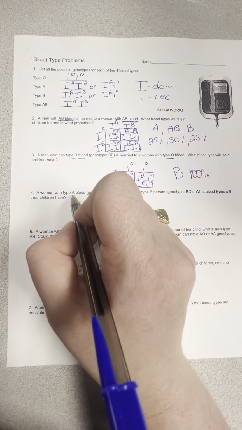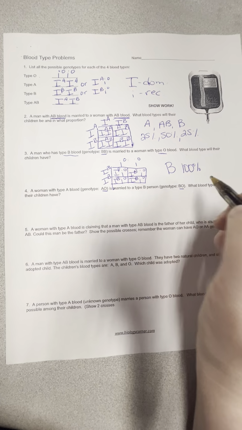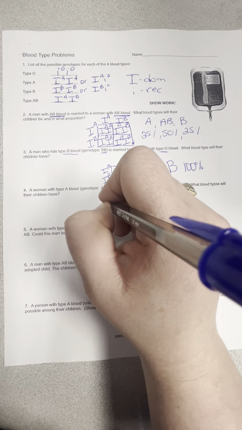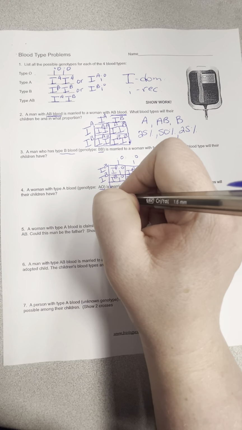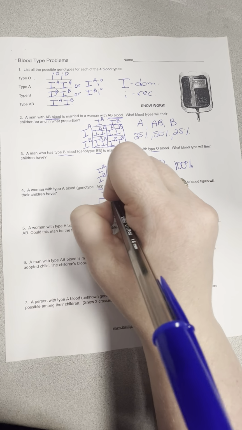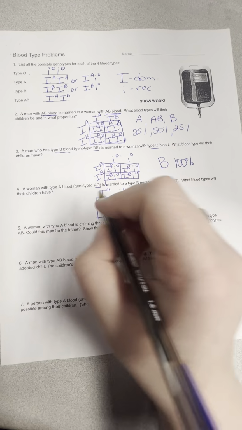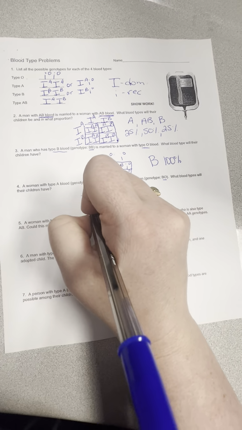Now we're going to have a woman with type A, with AO, who is married to a type B, BO. What blood types will their children have? She is IA IO, and he is IB IO.